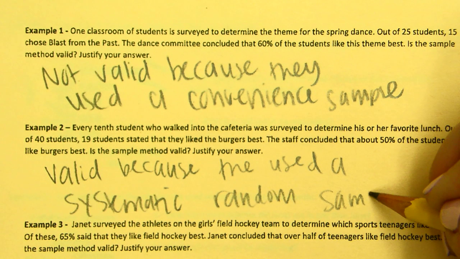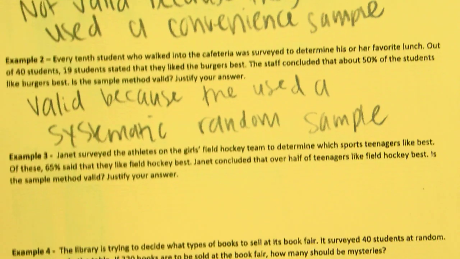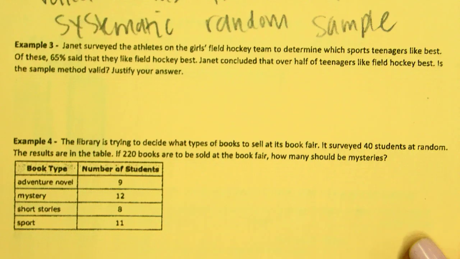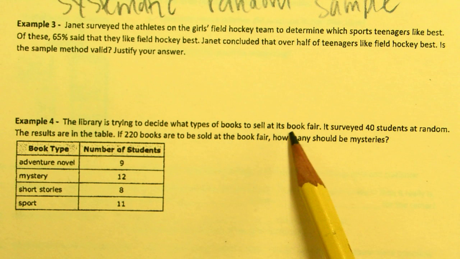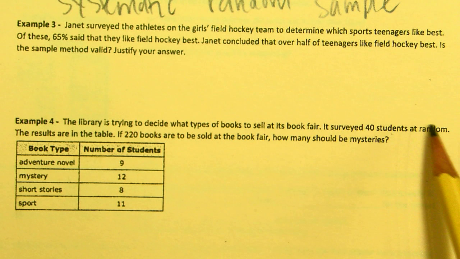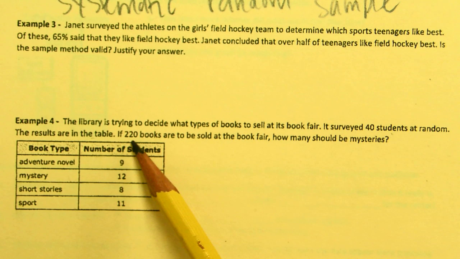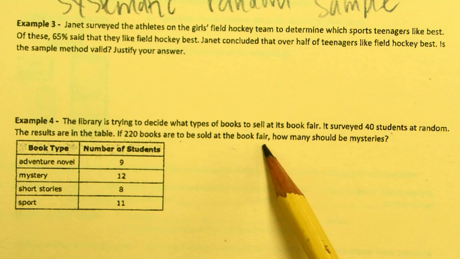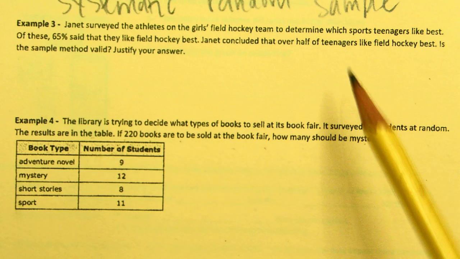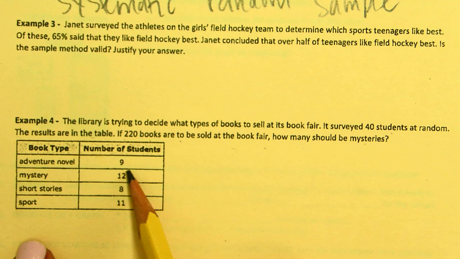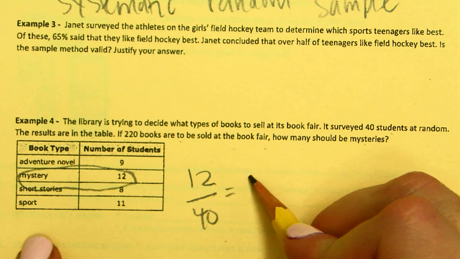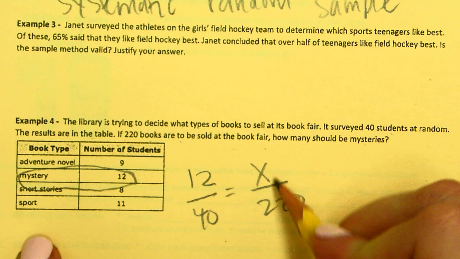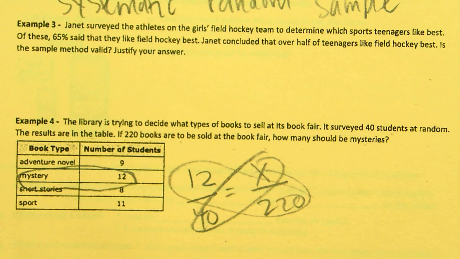I'm going to have you do example 3 for your submission to this video, and we'll do 4 together. The library is trying to decide what types of books to sell at the book fair. It surveyed 40 students at random. The results are in the table. If 220 books are to be sold at the book fair, how many should be mysteries? So we're going to use a proportion to make a prediction based on the sample for the whole population. So 12 out of the 40 surveyed chose mysteries. So we want to know how many out of the 220 are going to choose mysteries.